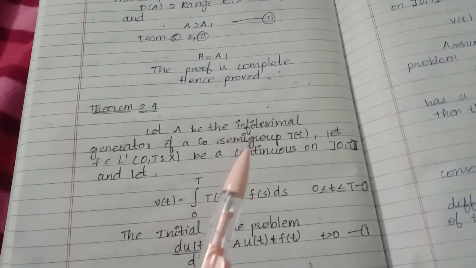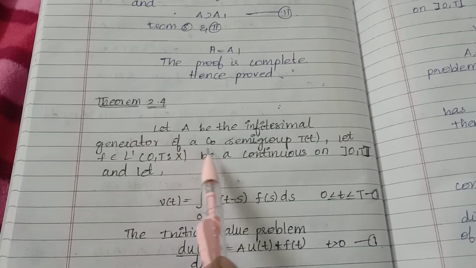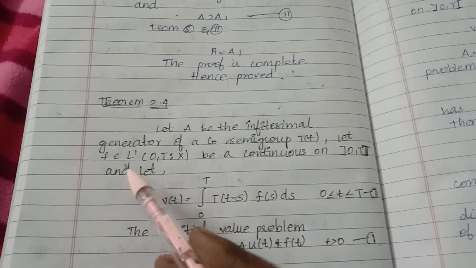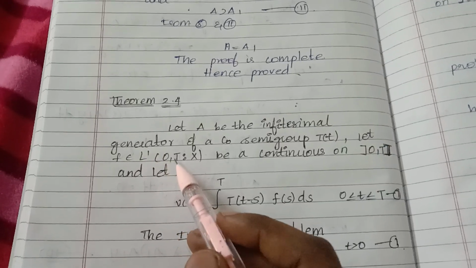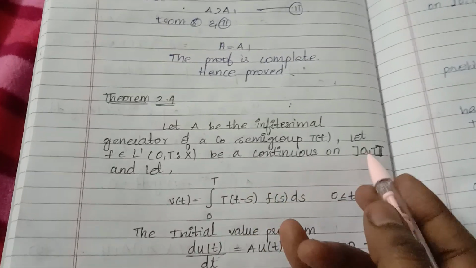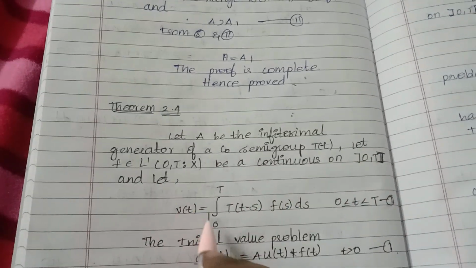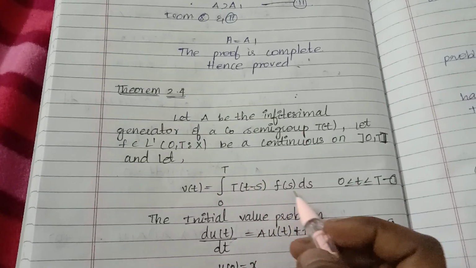We are going to see Theorem 2.5. Let A be the infinitesimal generator of a C0 semigroup T(t). Let the function f belong to L1(0,T;X), and let the function be continuous on the interval [0,T], and let v(t) equal the integral from 0 to t of T(t-s) f(s) ds.